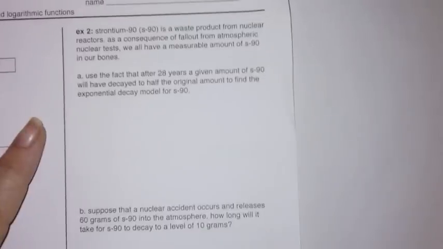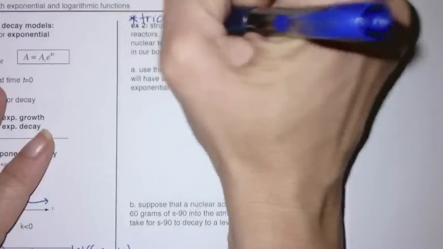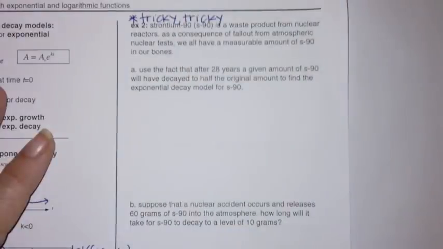Okay, next we're moving on to our tricky one. There will be one like this on the test. This one's only tricky because at first glance it doesn't seem like you have enough information, but in the spirit of creativity and mathematics you can do this problem.